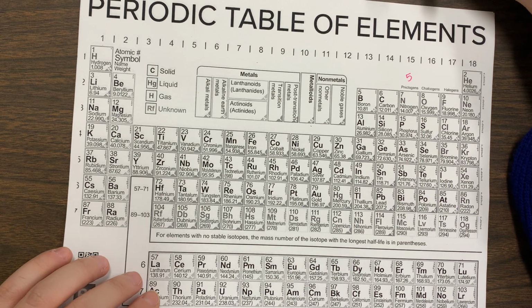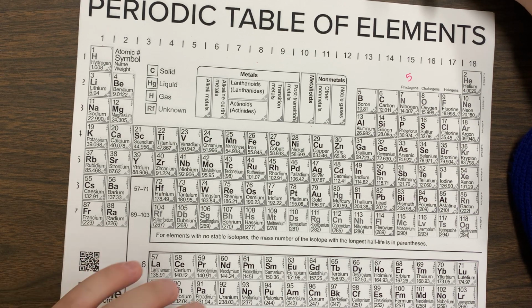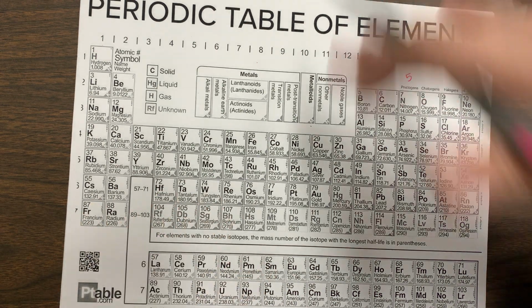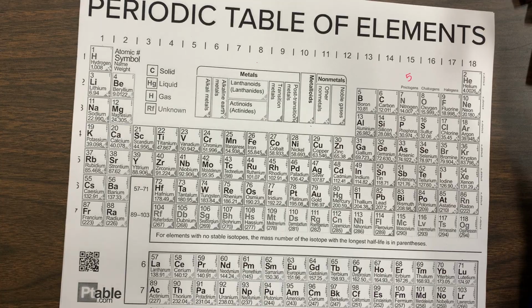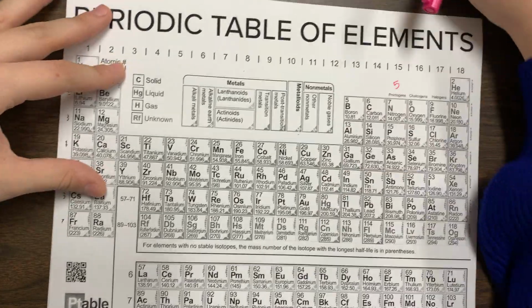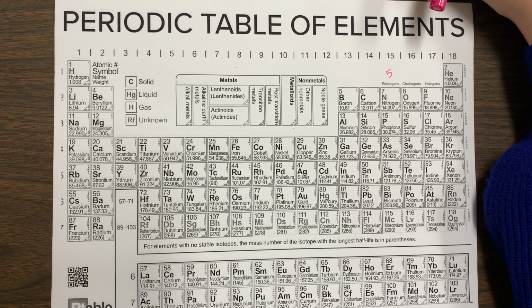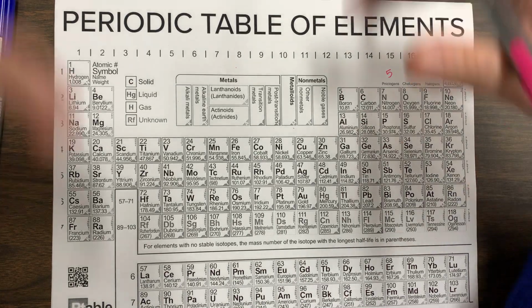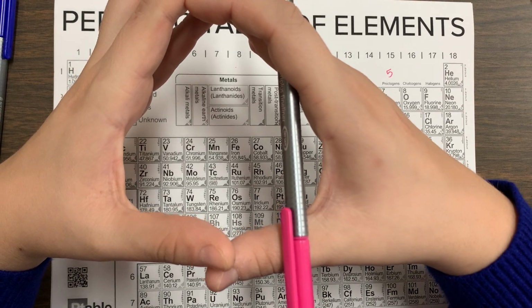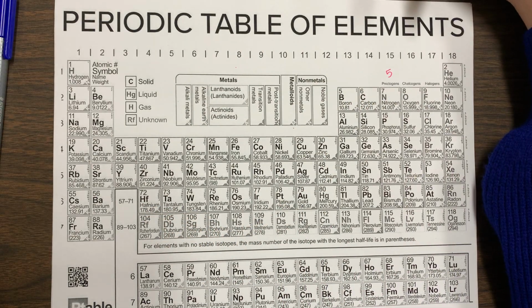Okay, so ionic radius is basically when you lose or gain an electron. This is obviously going to cause your atom to change. So if you have a positive ion, so you lost an electron, the size of your atom is going to change because you're losing a piece of it. Metals are going to lose electrons when they form ions, so when metals lose their electrons, everything is moving closer together.